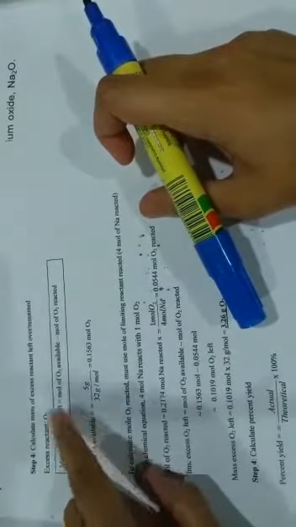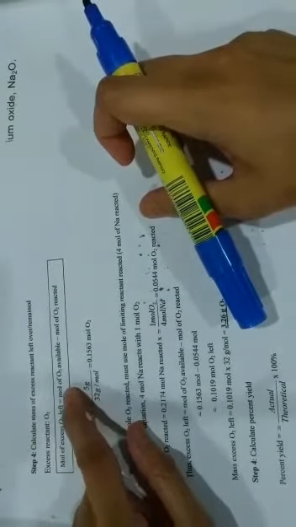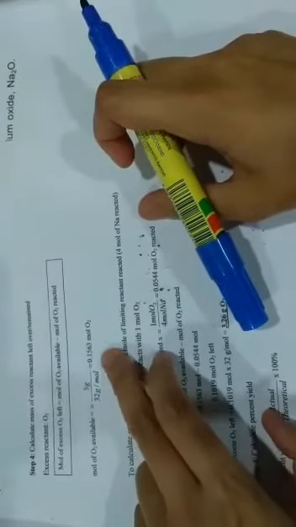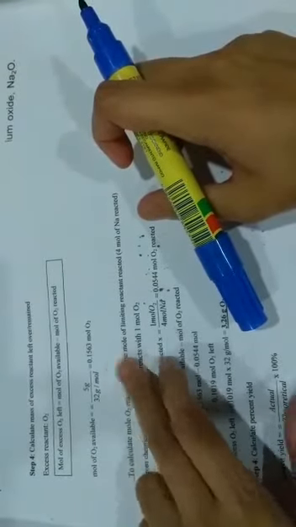That is what is left: what was there during the reaction, minus the mole that reacted. So mole available, the given mass divided by molar mass.